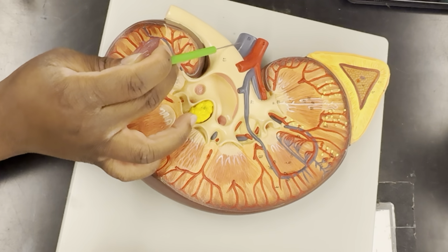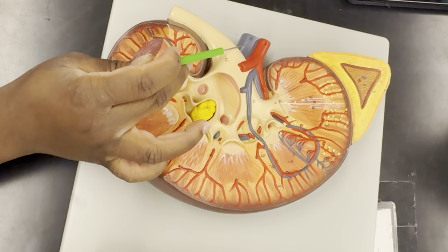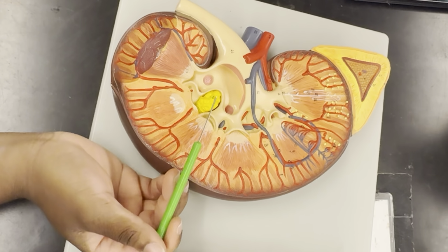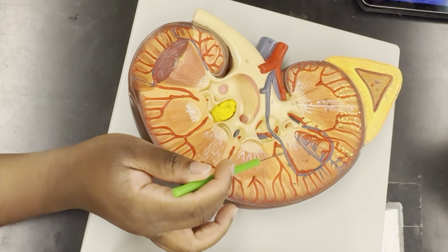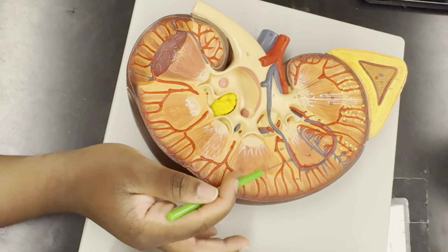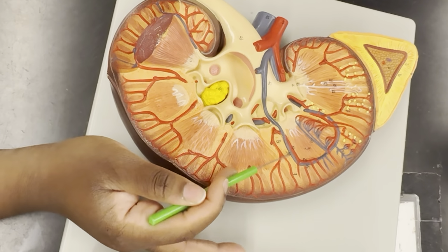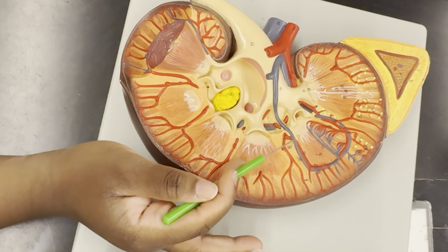Renal vein, entering in, renal vein. Okay, there's no such thing as segmental veins, so we just skip straight into interlobar veins. Am I going too fast? No, you're good. Good, okay.